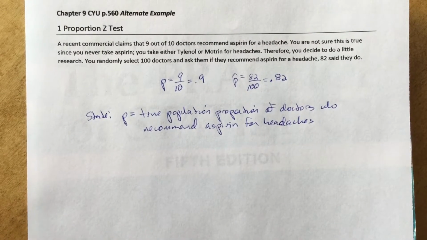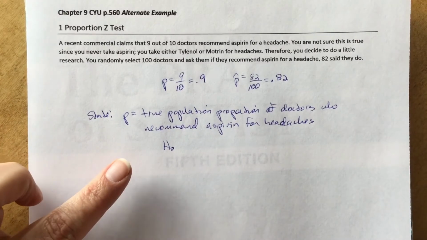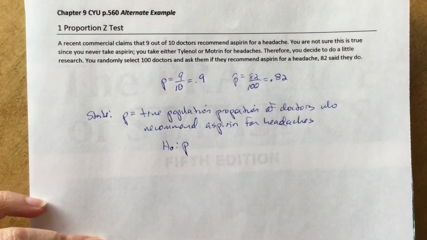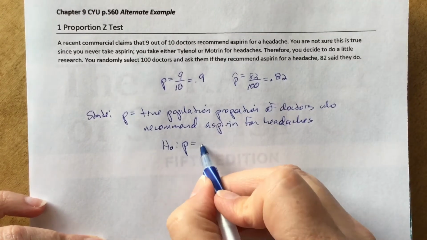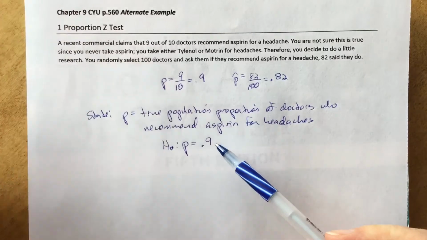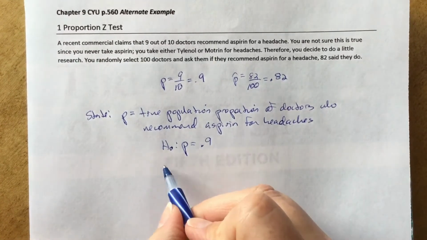We have to start with our null hypothesis, which is H sub 0, which I will fondly refer to as the H0. And this claims that the true population proportion of doctors who recommend aspirin is 0.9. So this will always be our population parameter, or the thing that we are testing. The claim we're testing.